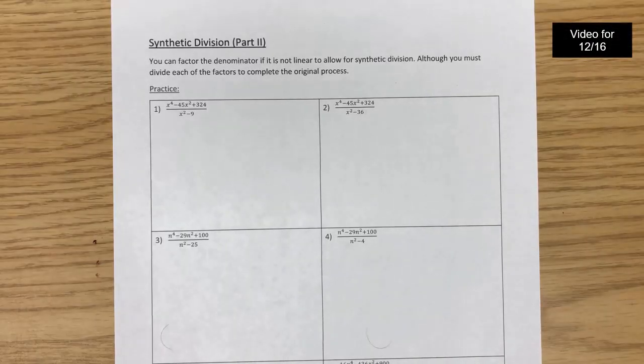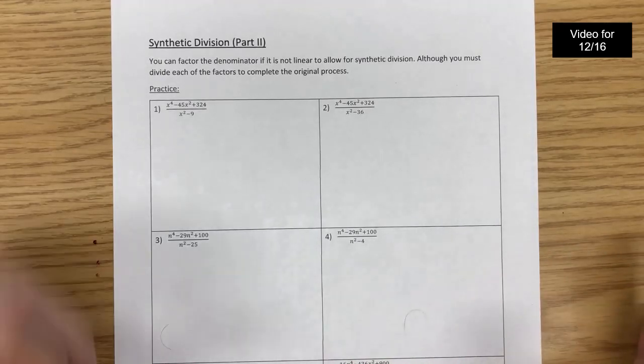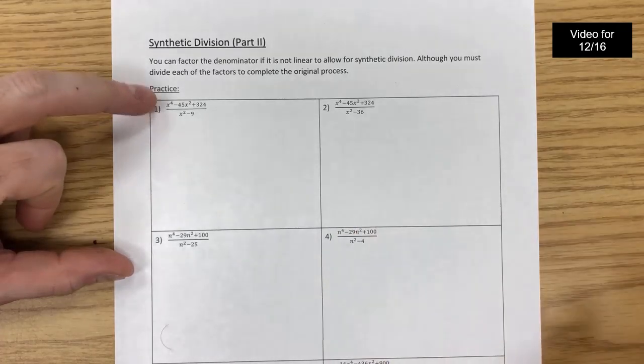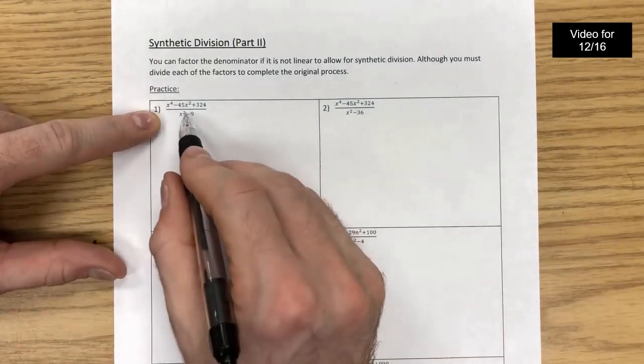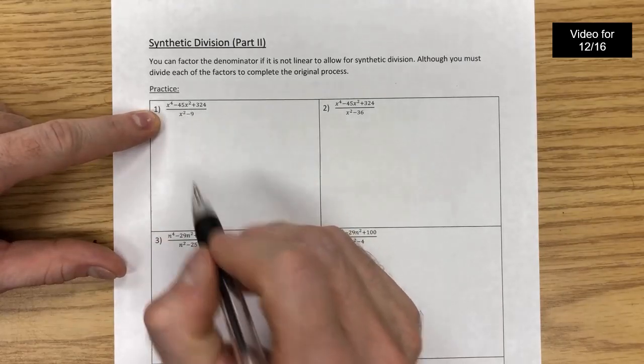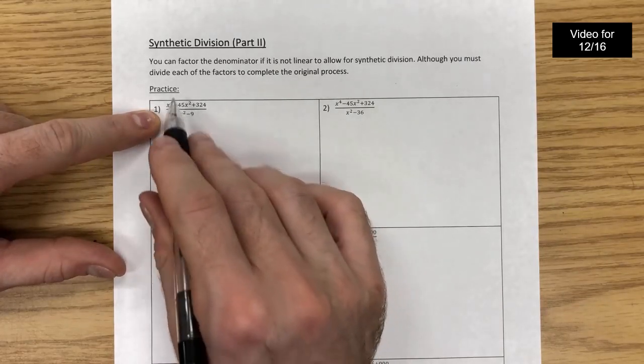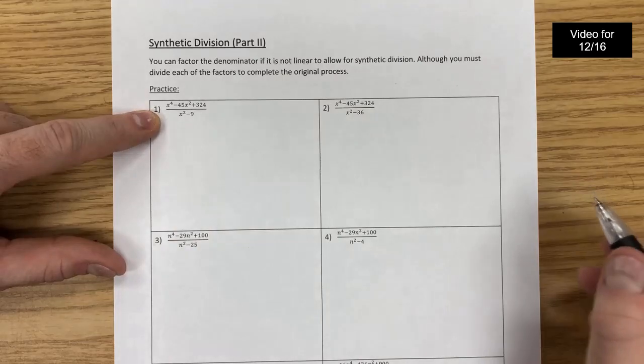So today we're going to be using synthetic division on a denominator that is not a linear factor. And there's going to be a trick to solving these, and the idea is that we can still use synthetic division because it's such a powerful tool if we factor the bottom. Because then if I factor this bottom, I can plug in each linear factor and work it twice.